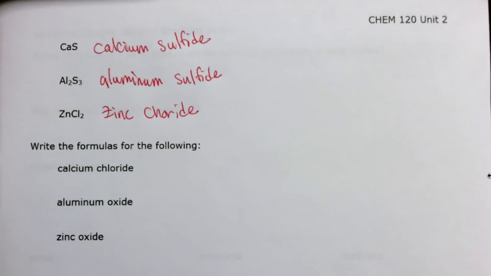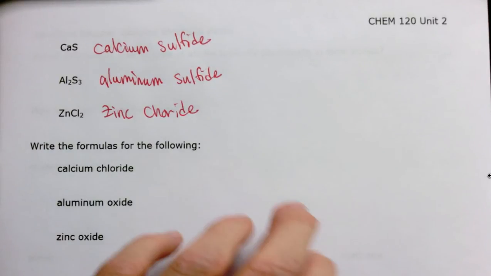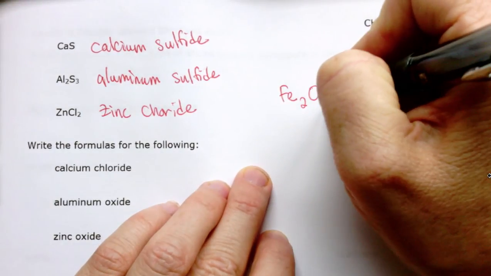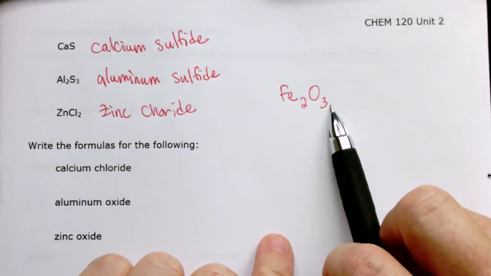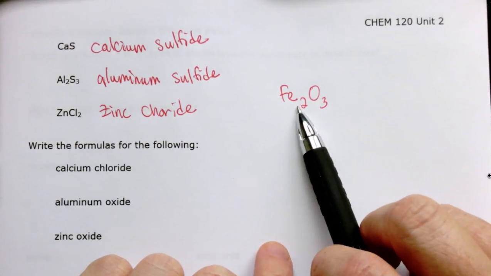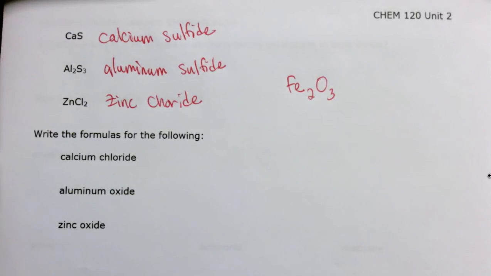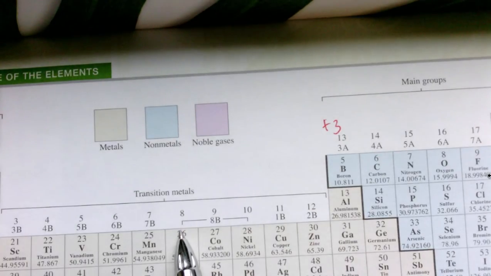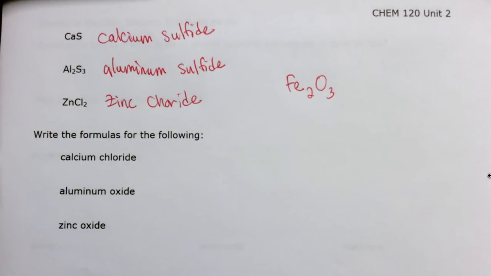Now, if you're ever wondering, I can give an example of a transition metal. Let me give you one now. Let's say I had Fe2O3. This is iron oxide. Iron is a transition metal. It is right here. It's a transition metal. That means I have to put a charge. What charge would I put?